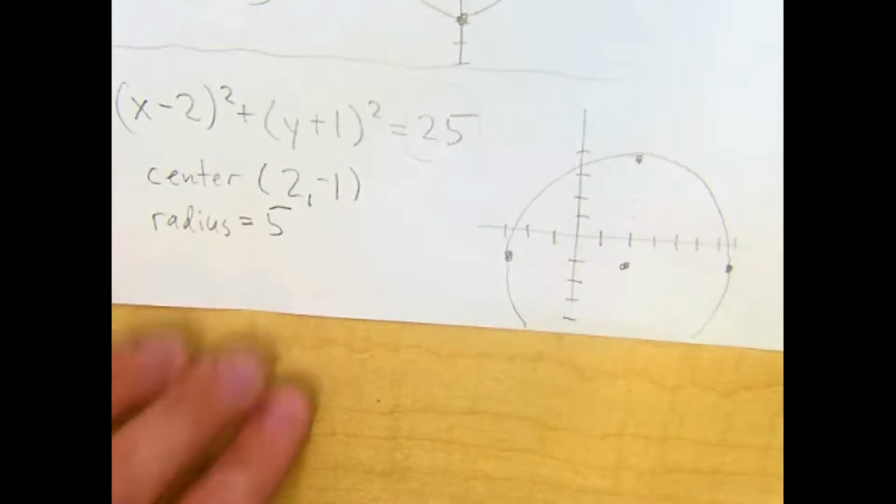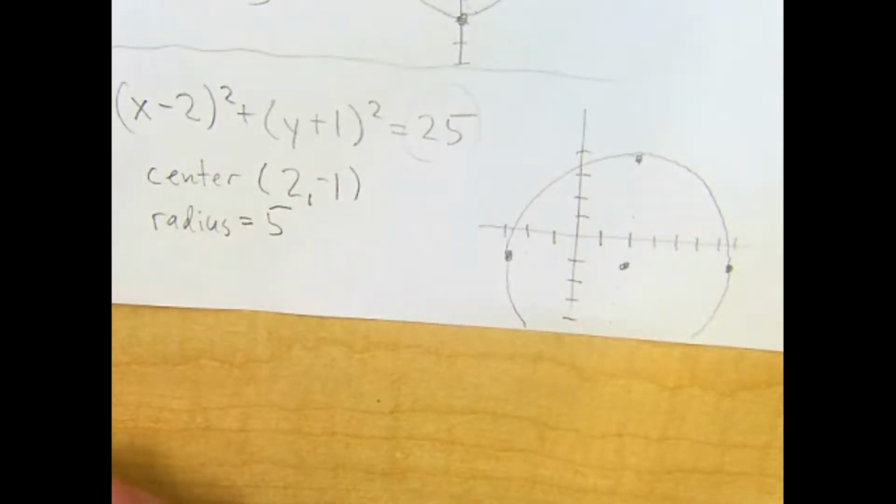Give me a point that's on that circle. Chase, give me a point that's on that circle based on our graph. You get what I'm saying? Like I need these points. What's the coordinates of that point actually?